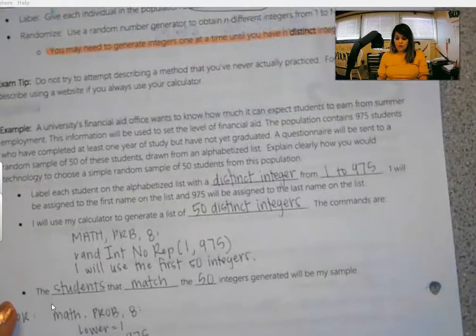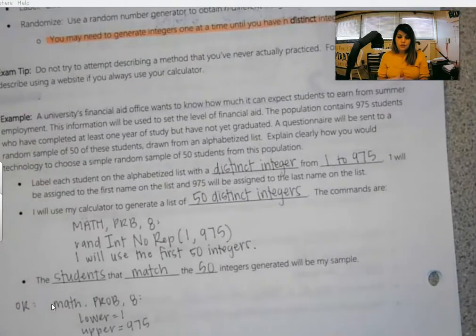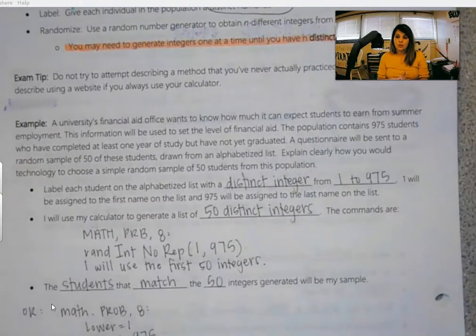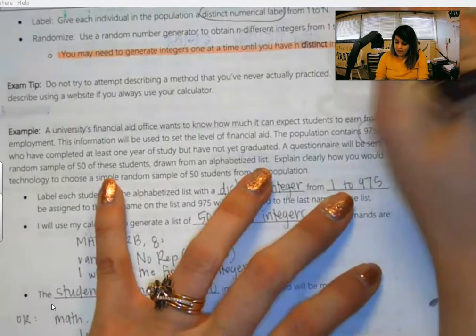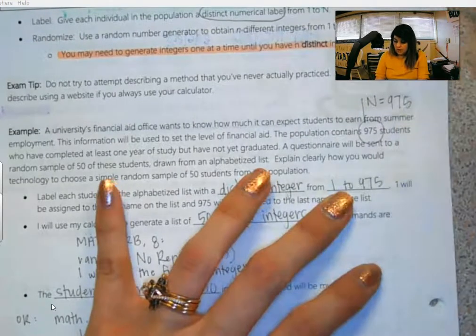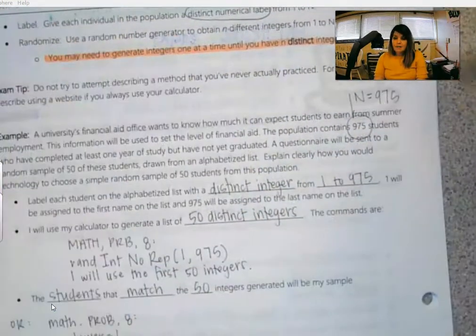Okay. So here's our example for technology. A university's financial aid office wants to know how much it can expect students to earn from summer employment. This information will be used to set the level of financial aid. The population contains 975 students who have completed at least 1 year of study but have not yet graduated. So this means that capital N is 975.